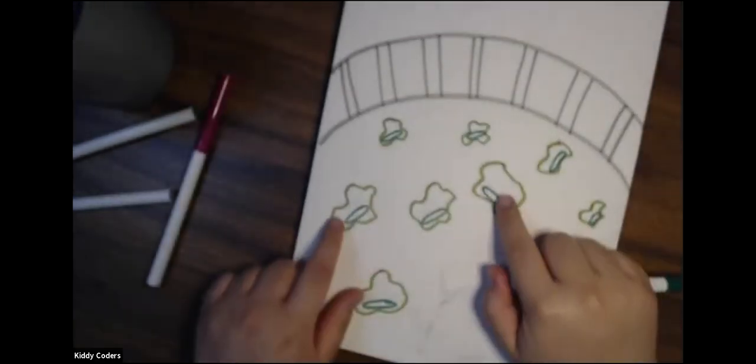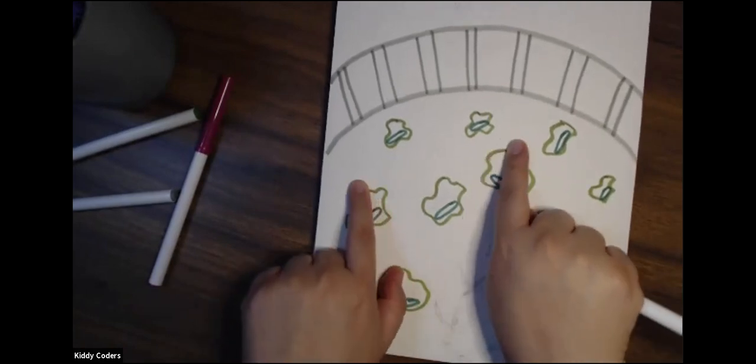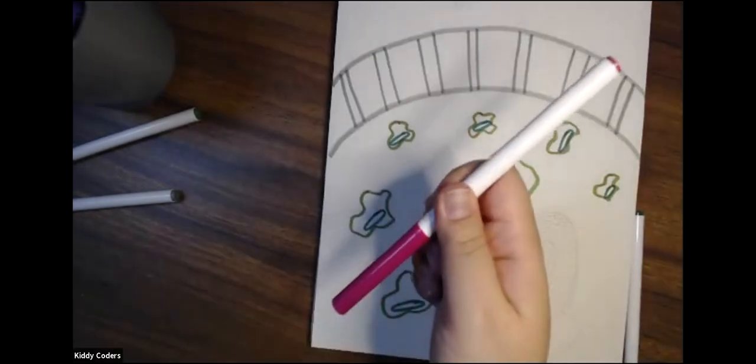So our lily pad looks like a curvy circle, and then we have a long oval inside of it. It looks like a glob of paint was spilled on my paper. And none of your lily pads have to be the same. So inside of our lily pads, we are going to create our water lily flower, okay? I am going to use pink to show you.